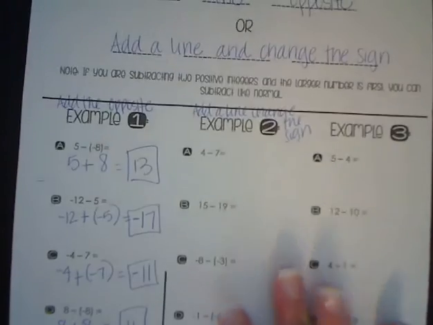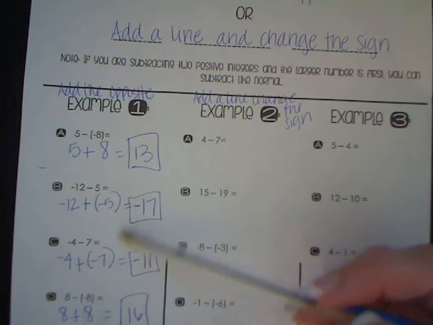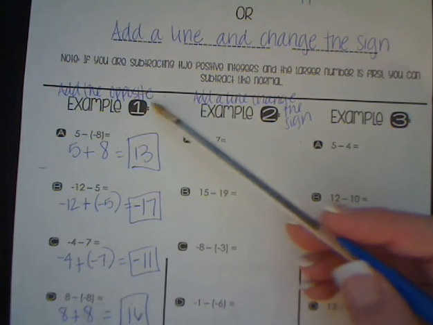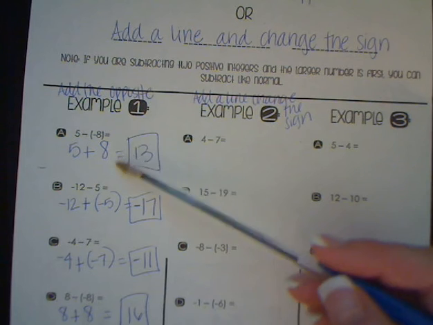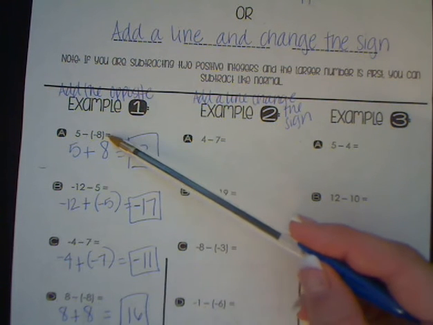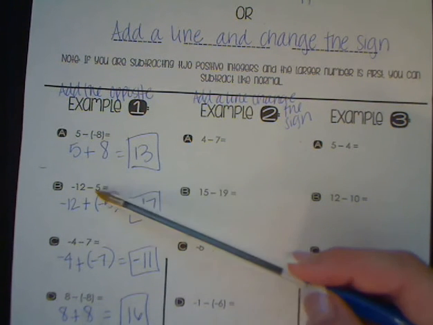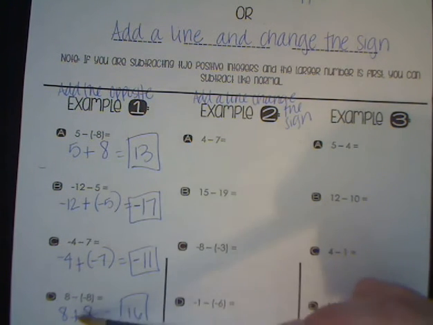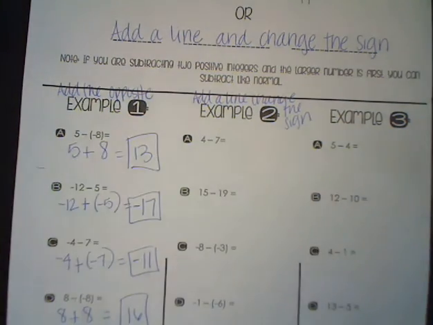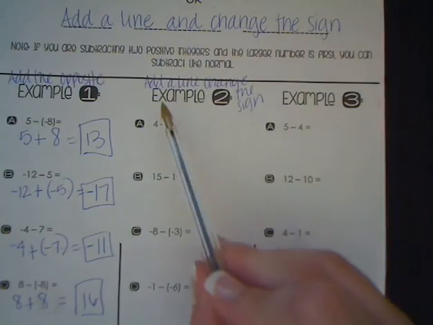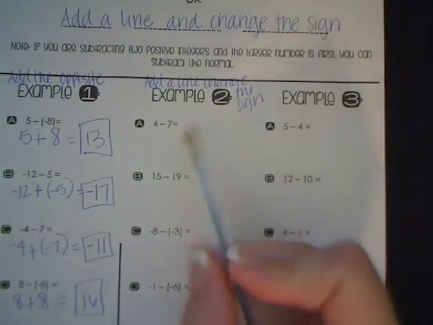So as you can see, what we're doing each time, adding the opposite or add a line, change the sign, is taking each subtraction problem and turning it into an addition problem so that you can use your rules of addition that you learned yesterday. So now let's go to example 2 and let's use the phrase add a line, change the sign.